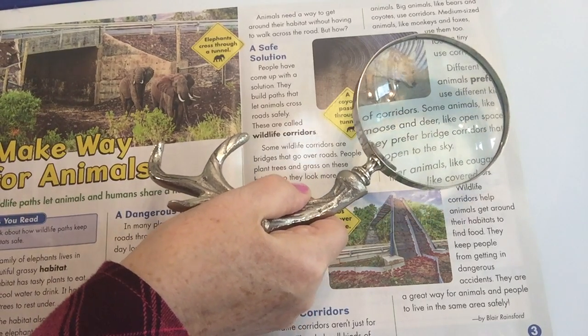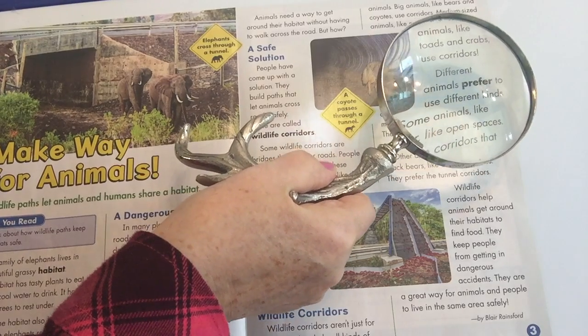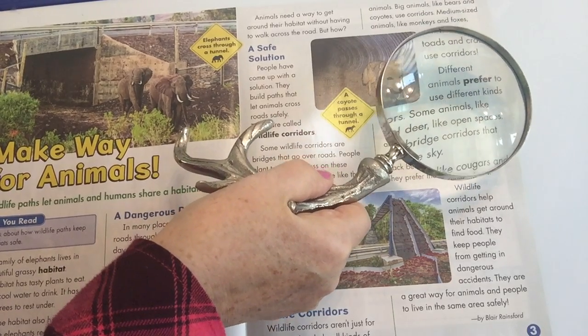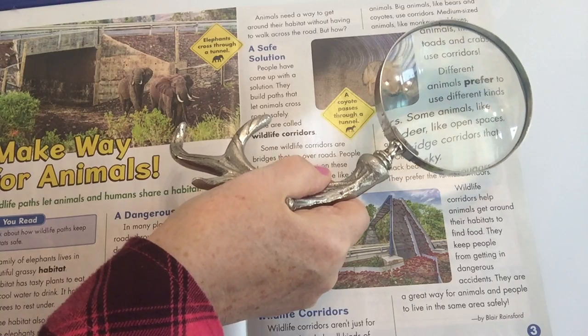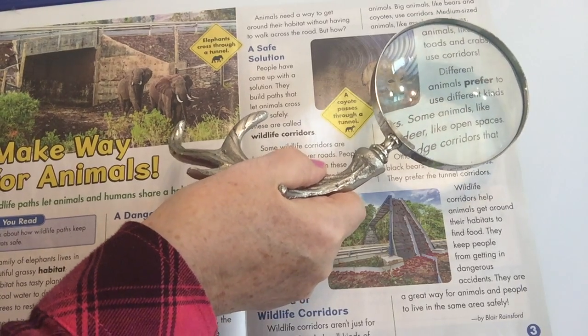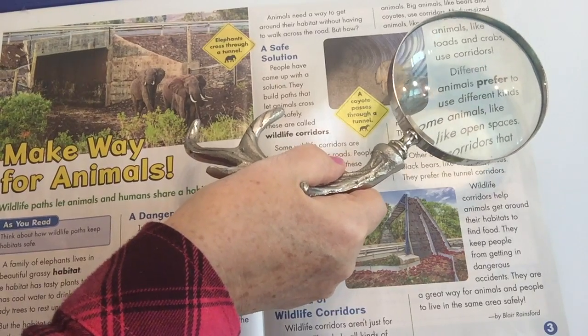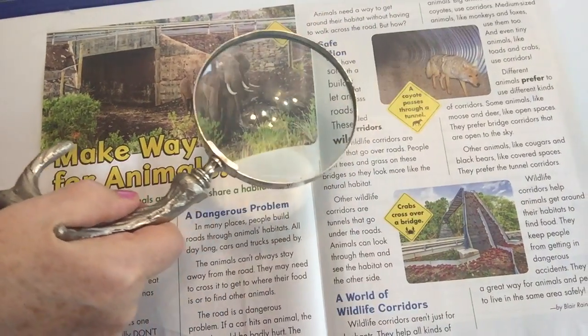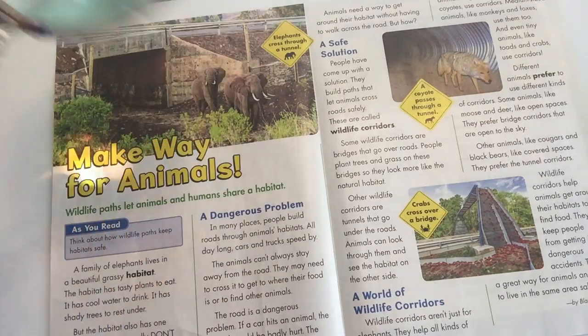So I might think from the sentence, prefer means maybe that's what they like. They like that better. I think that makes sense. So different animals like to use different kinds of corridors. Yes, now I know that prefer means like. Nice job, boys and girls, using all our context clues.